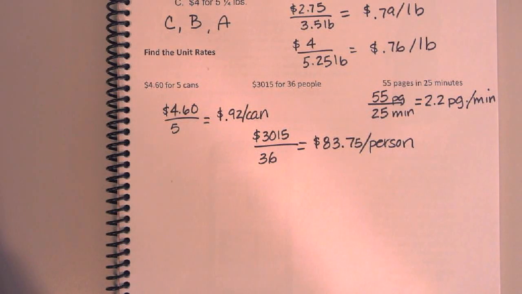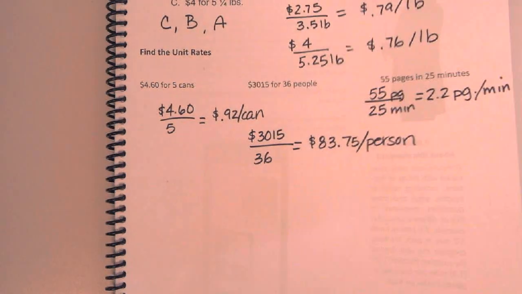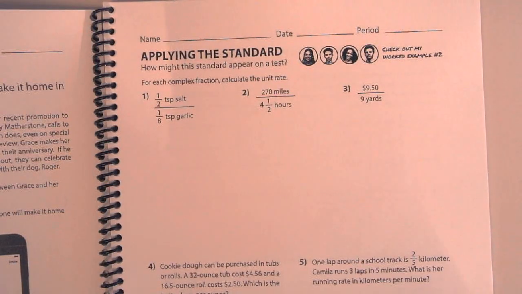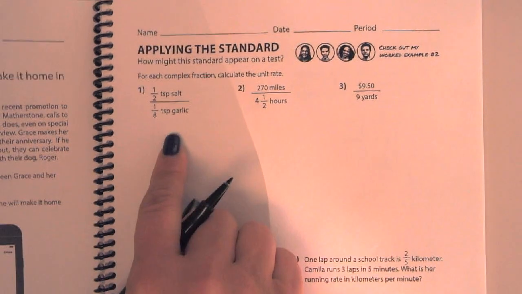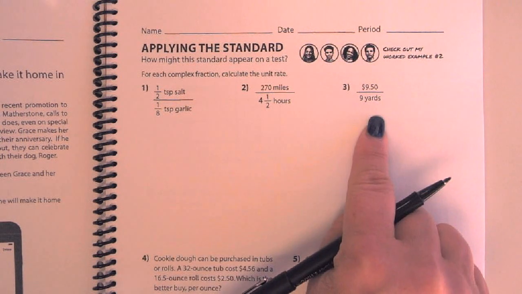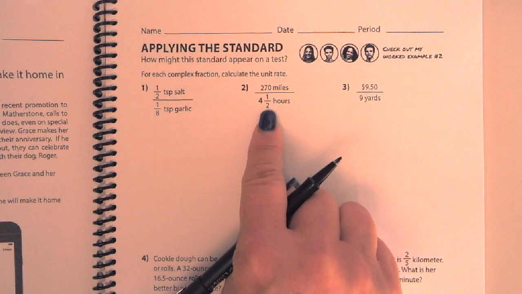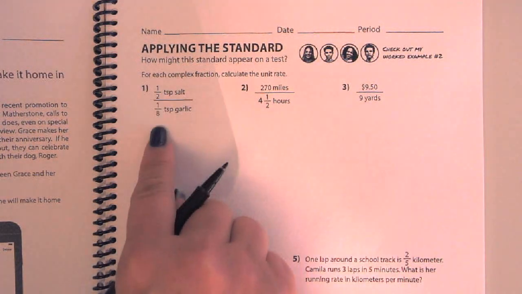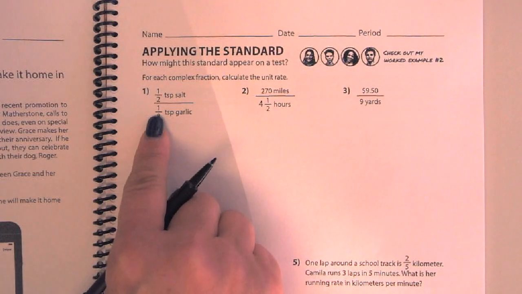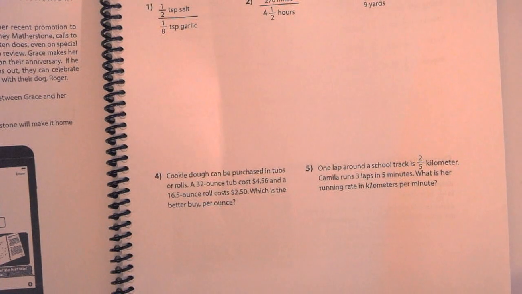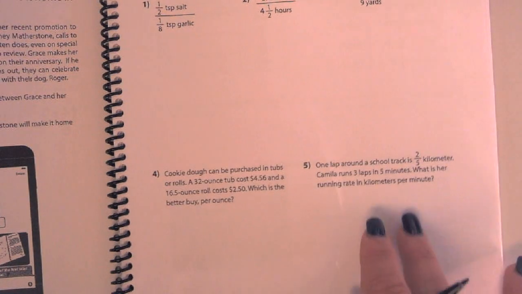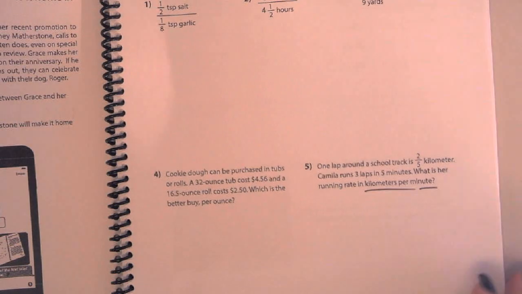All right, now you're going to move on to applying the standard. You're going to be doing everything in the applying the standard on page 8. So you're going to set these up as divisions. Okay, you can turn this one into a decimal if you'd like. This one I would do the keep change flip. It's probably faster than using the calculator, and I would use the calculator for these ones. Same thing down here when you're trying to figure out a better buy or you're trying to figure out running rates. Be careful with that.